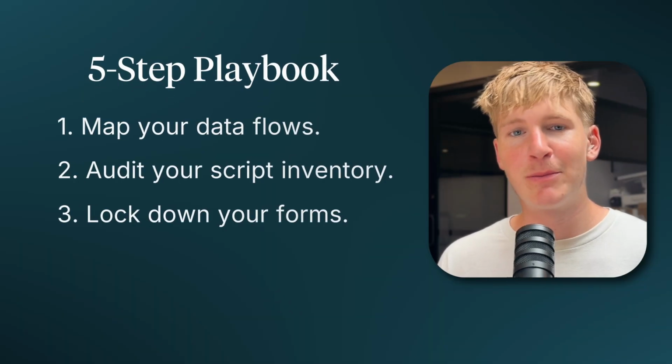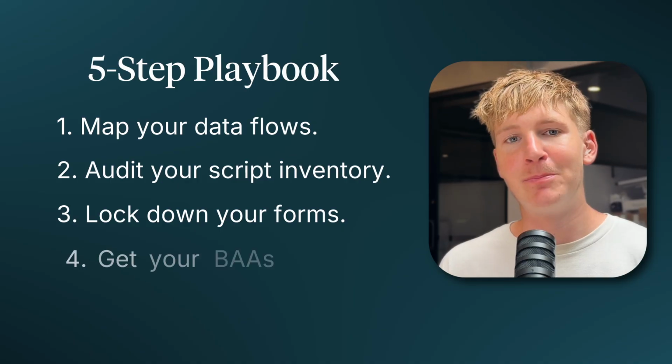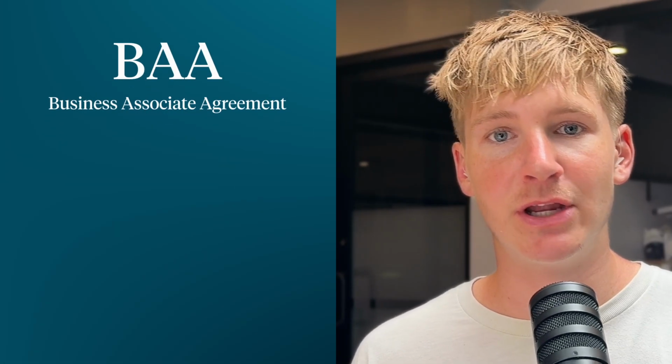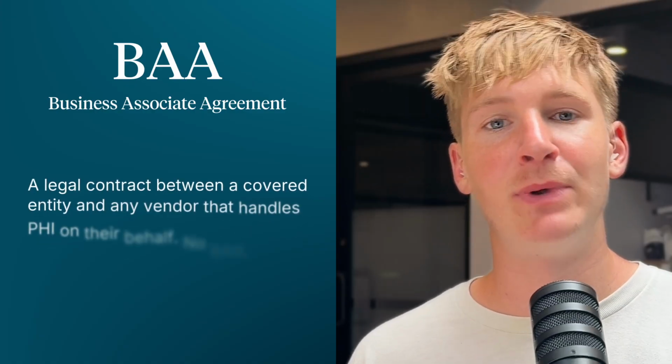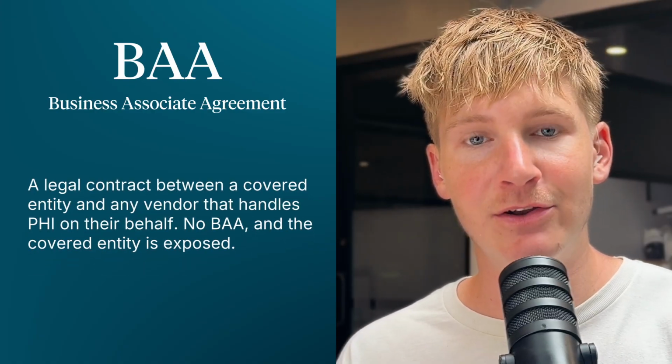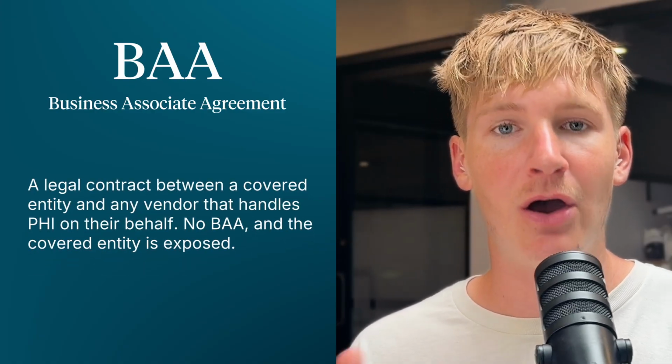Which leads us to step number 4 of this playbook, which is to get your BAAs in order. A BAA, or a business associate agreement, is a legal contract between a covered entity and any vendor that handles PHI on their behalf. If you don't have a BAA with a company that's exposed to the protected health information, or PHI, then that covered entity is by definition exposed.